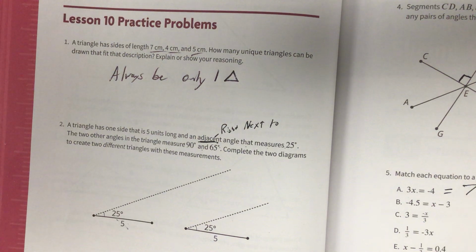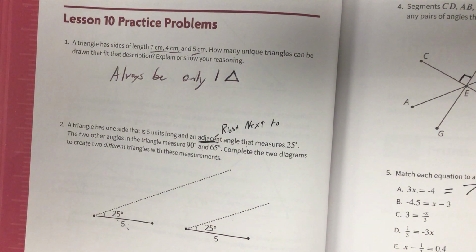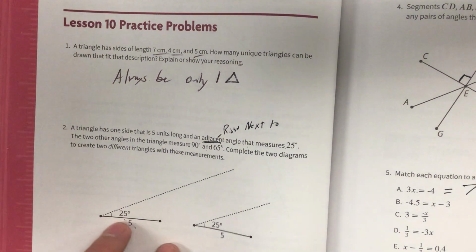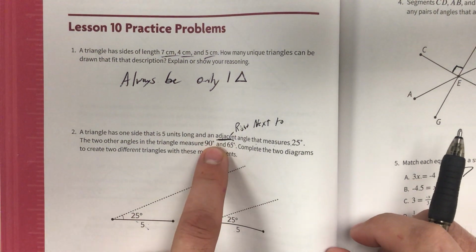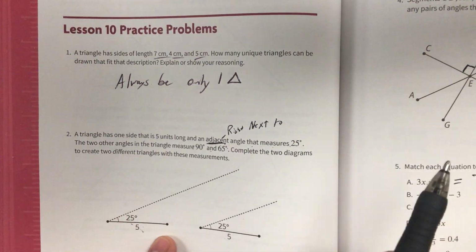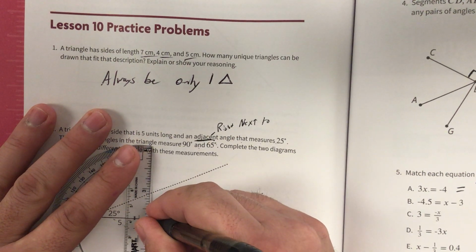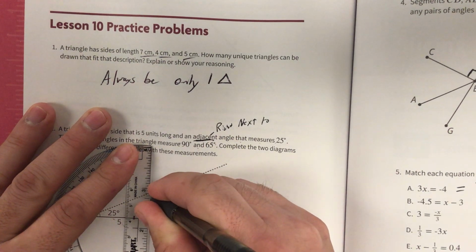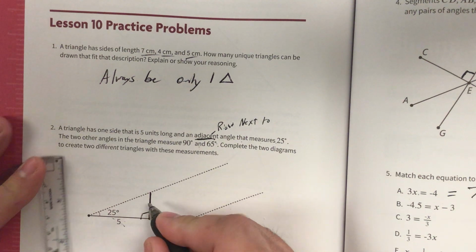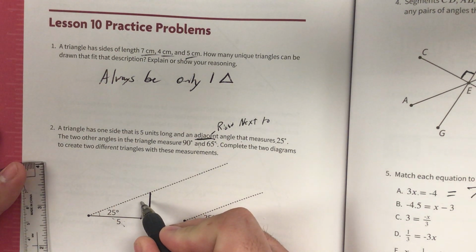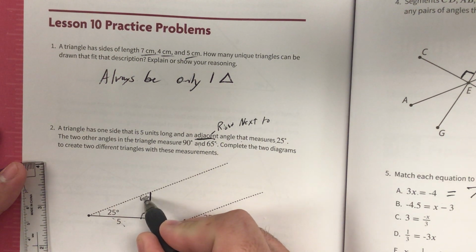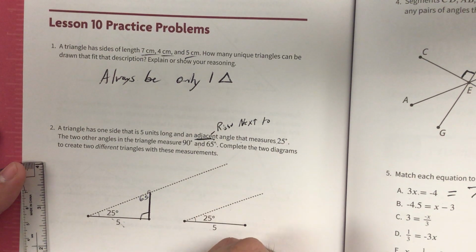Well, how many angles do you not know here? 2, right? Tells us what they are, but there's 2 places it could be. First one, it could be 90 right here, straight up and down. So if this is 90, what would this angle be? 65, because they all have to add up to 180.